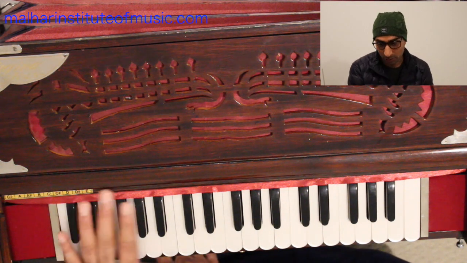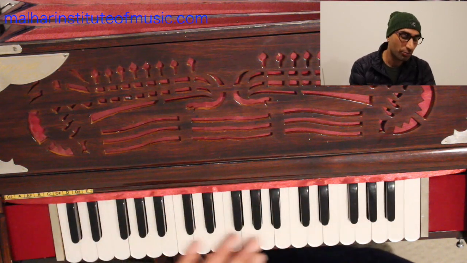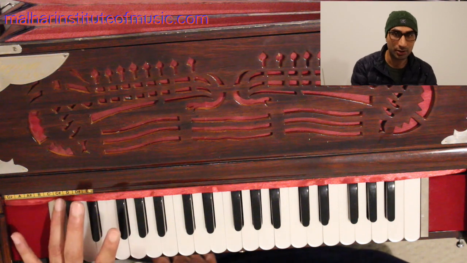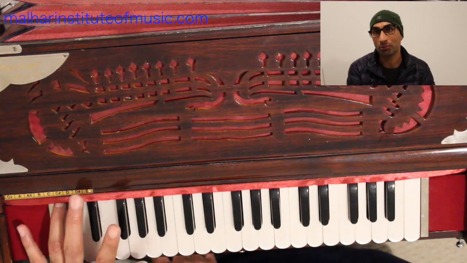So because this is a Western instrument, we have to understand the basics in the Western music language.